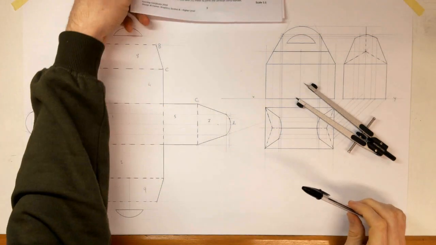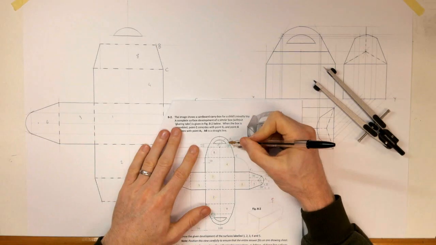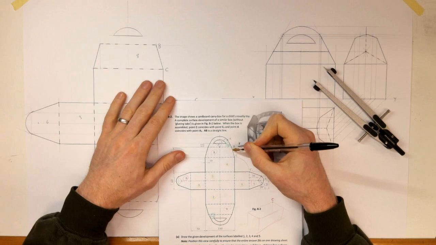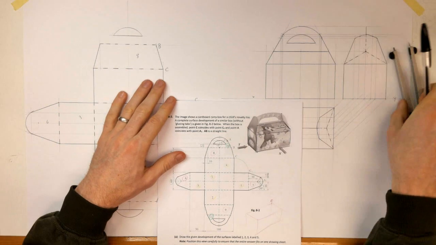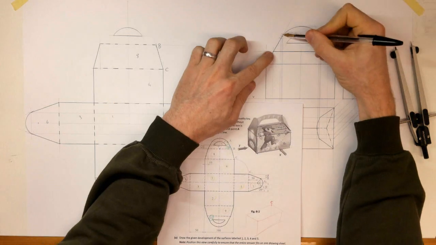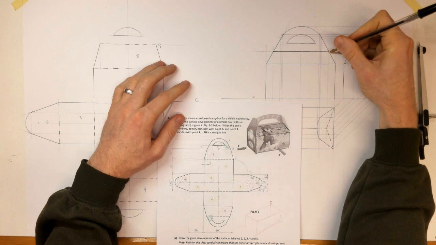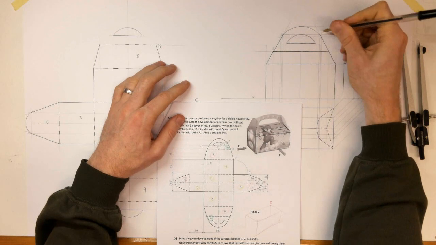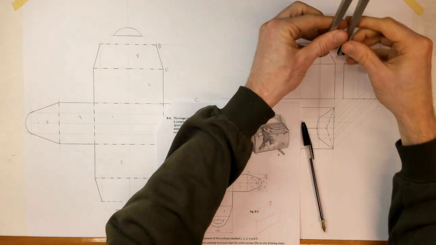Okay, so now we want to find point A here in the development. Okay, have the true shape of it in my elevation. So if I can measure in from position B, this is position B, I can measure in that distance and vertically up, and that will find me point A. So let's go in that distance.